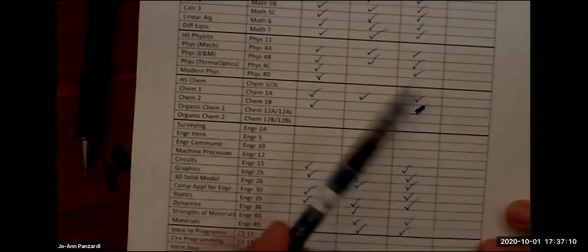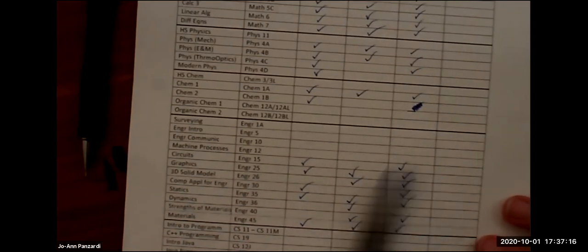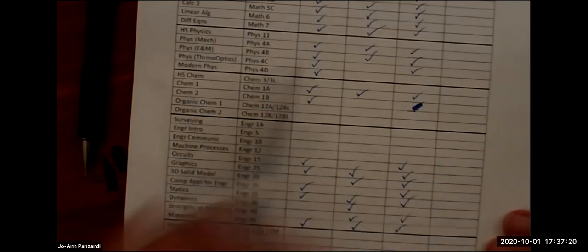So if you were to compare Davis and Cal Poly, you would say that Cal Poly is more hands-on too. There are more engineering courses required than at Davis. Davis has more of the science. Okay. All right. What do I want to do now? Oh, I want to show you another page.